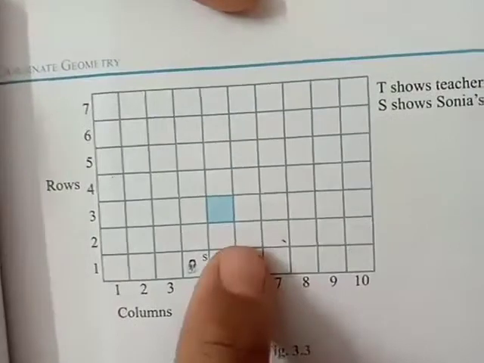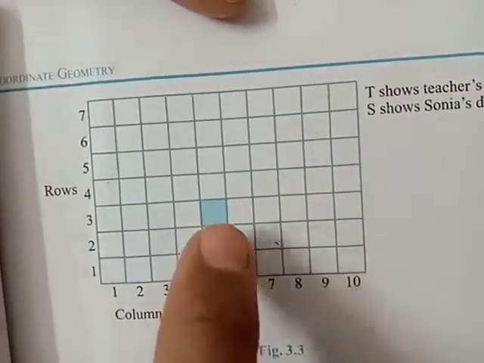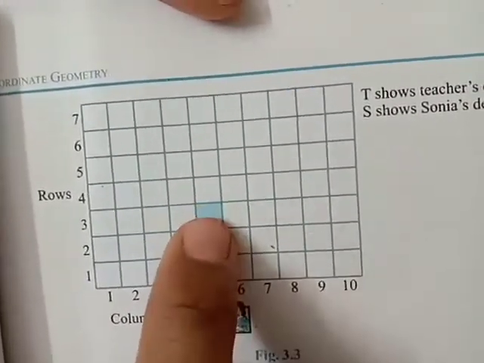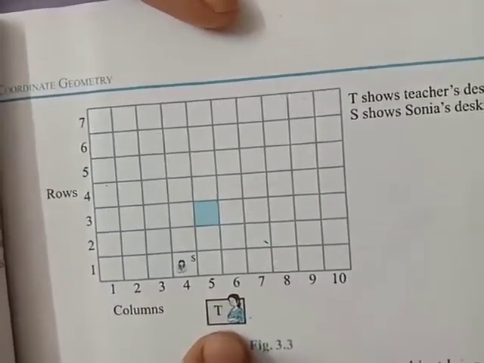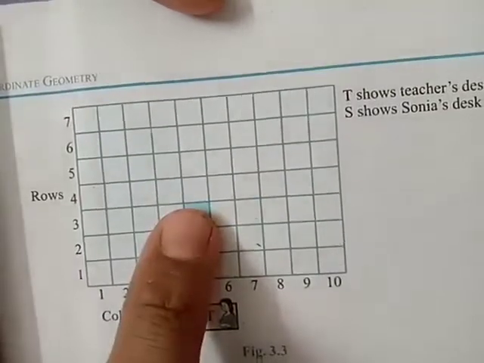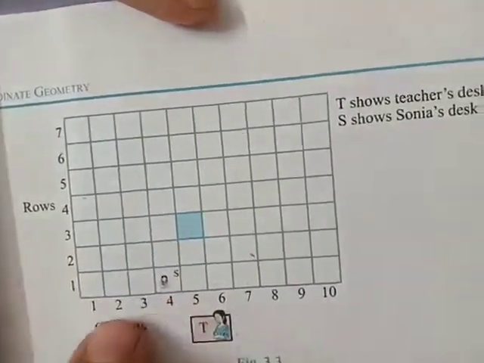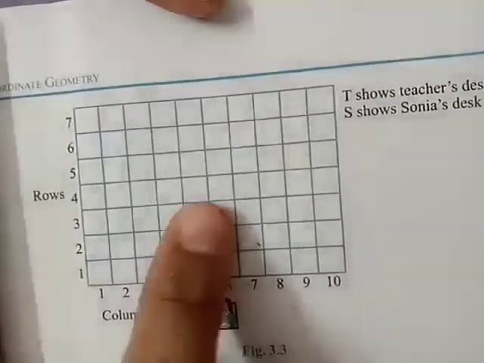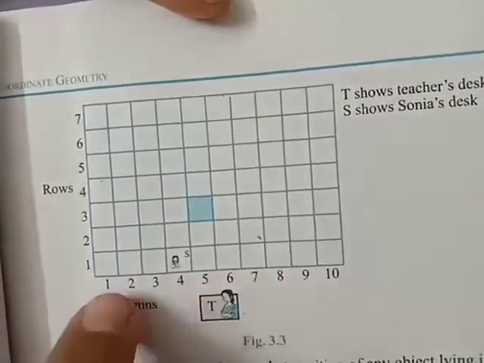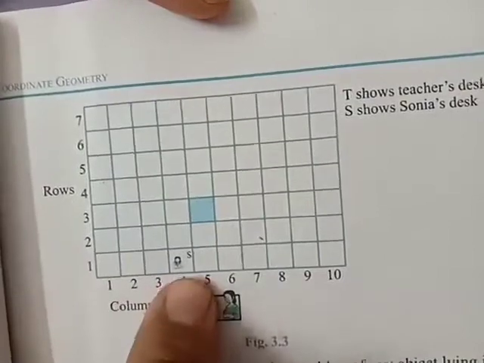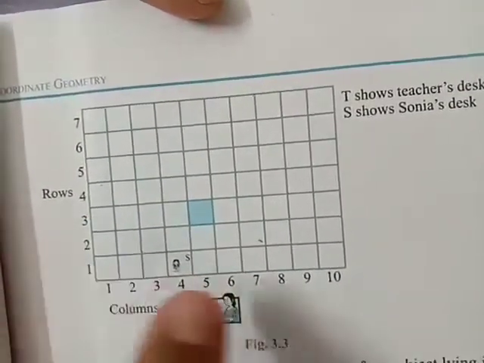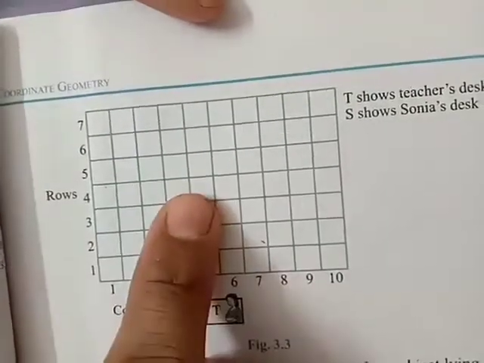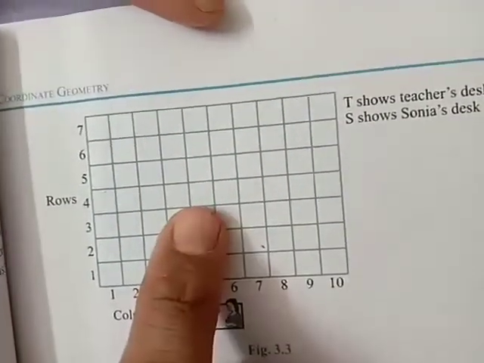So now where do you sit? You sit here. So how will you specify that location? You will say that your coordinate is 5 comma 3 because you are sitting in the 5th column and 3rd row. So this is x direction and this is y direction. So first you have to tell about x direction distance. It is 5 units, and y distance is 3 units.